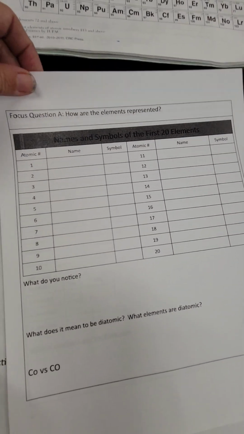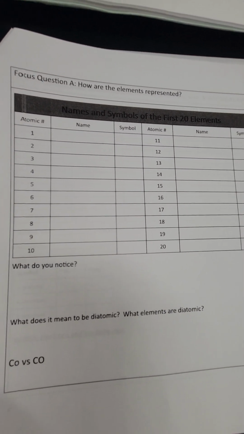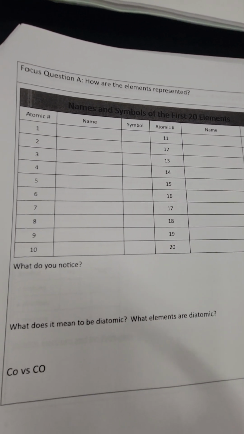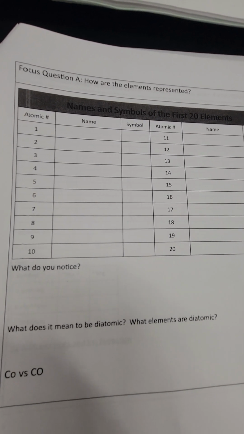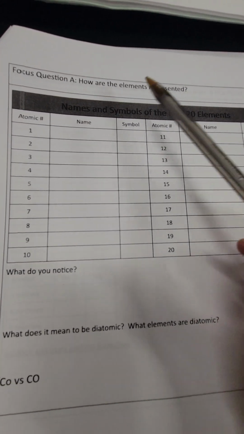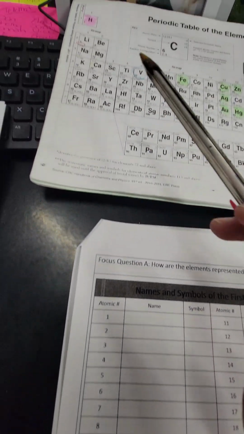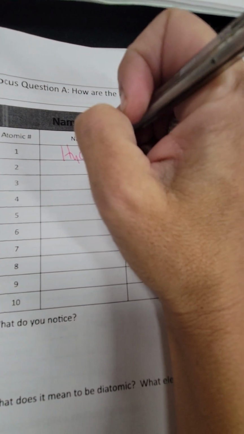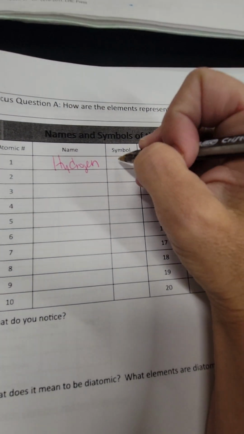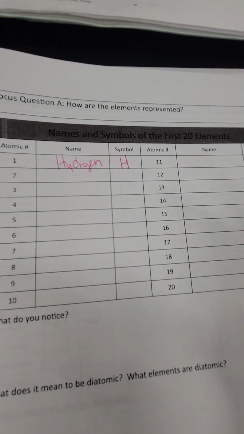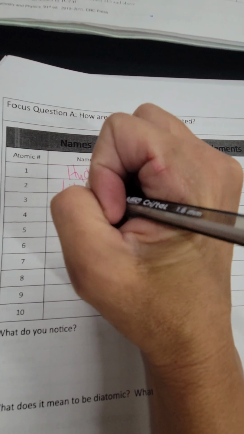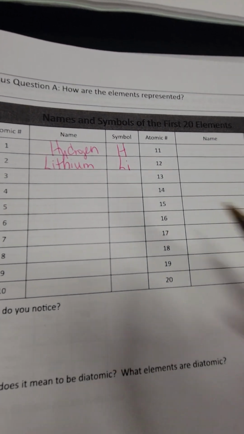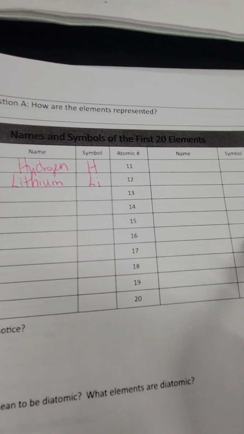And we're going to look at our first focus question, how are the elements represented? So on the video, I'm not going to take the time to fill in all of these, but I do want you to do that. So you can stop the video, go get the information, and come back. So basically, if we look at atomic number 1 and we look at our periodic table, we know that atomic number 1 is hydrogen, and the symbol is a capital letter H. If we go to atomic number 2, we can see that it's lithium with a capital L, lowercase I, and so on. Okay, I want you guys to go ahead and fill all that in, but you don't need to watch me.